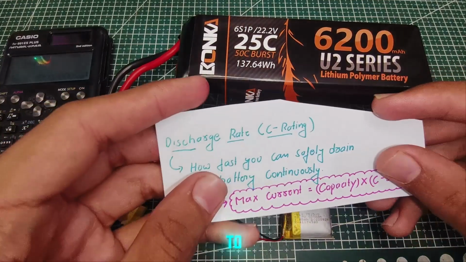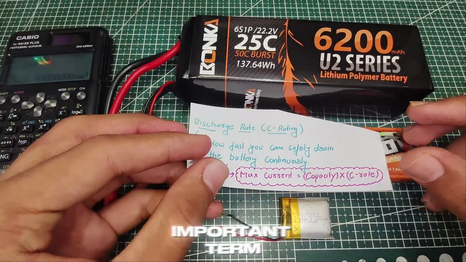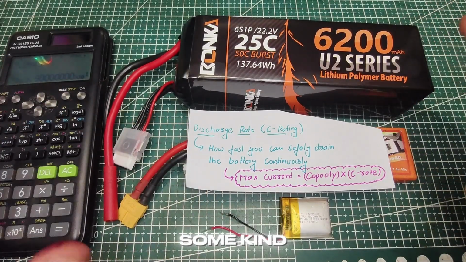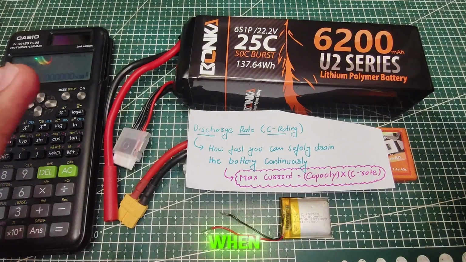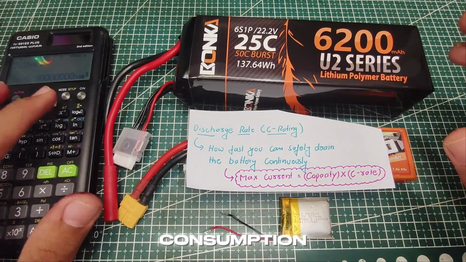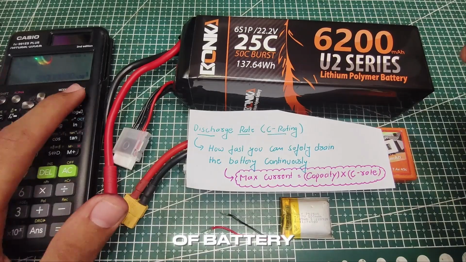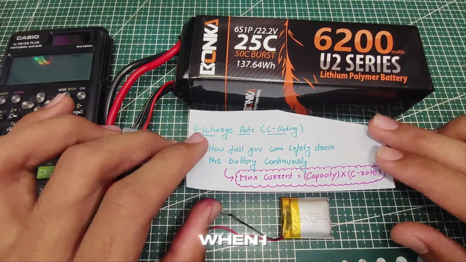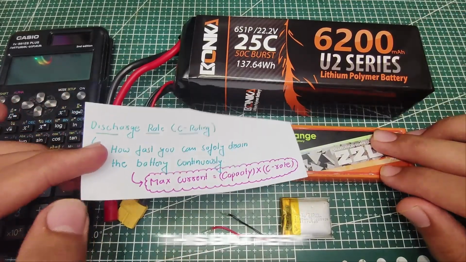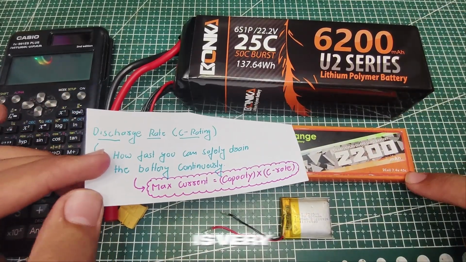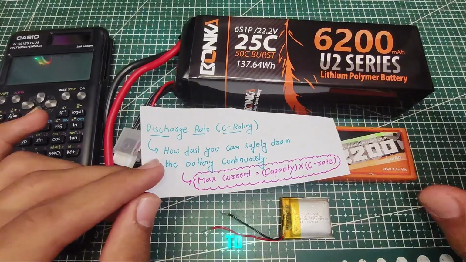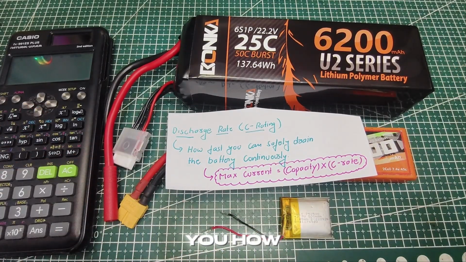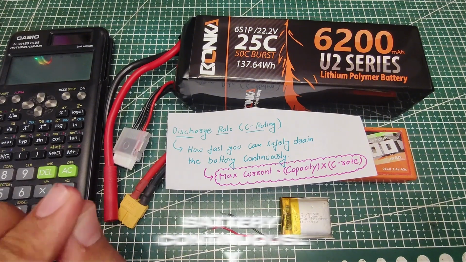Now the next part here is to understand the C rating, and this is a very important term in the battery when we are talking about an FPV drone or some kind of RC car, or when we are talking about different current consumption of a certain type of battery. Then it is very important to understand the C rating. Initially when I was starting with batteries, this was a term which was very confusing to me, but over time I got to know what it exactly is. In the simplest way, this tells you how fast you can safely drain the battery continuously.